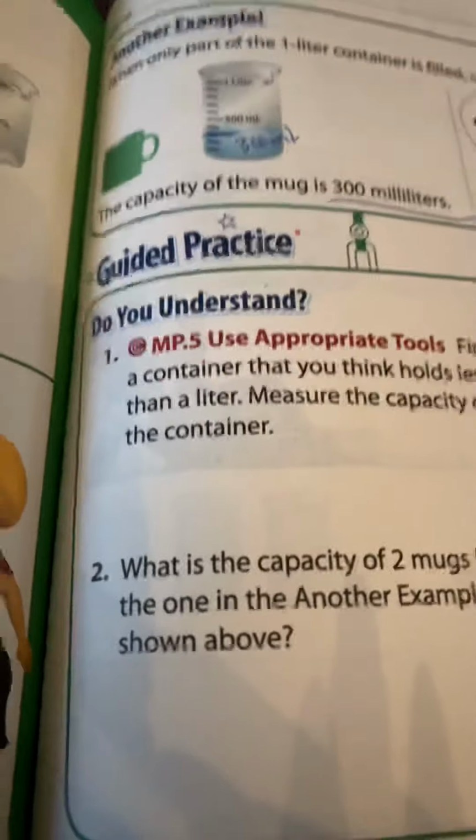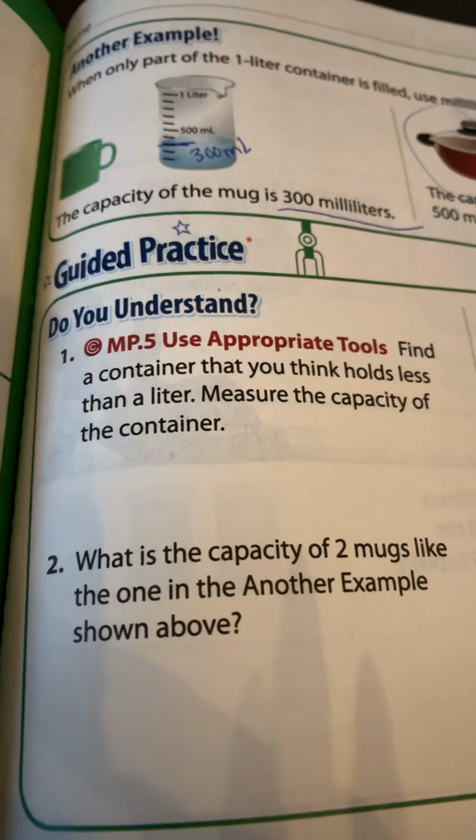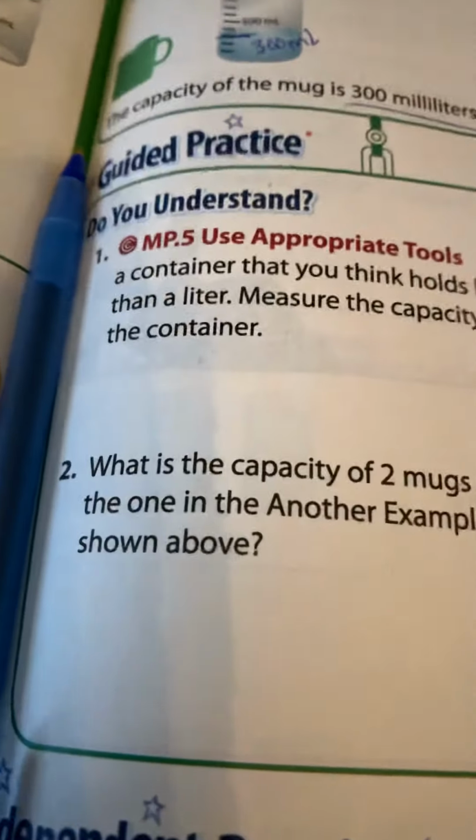Do you understand? Find a container that you think holds less than a liter. Measure the capacity of the container. So the other day we kind of talked about containers that are less than a liter, and you're going to measure it. So let's do it.